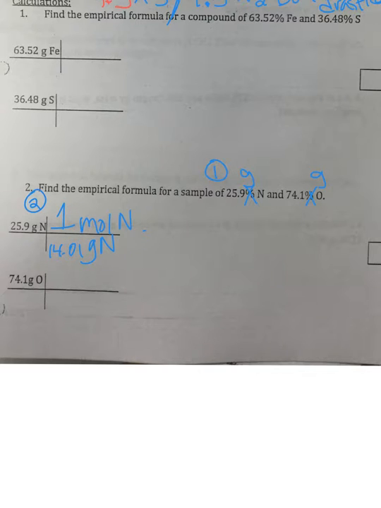All right? And before we start calculating, I'm going to split the room in half so we don't have to take so much time. Let's do the oxygen one too. Let's set that one up. So we're going to have 1 mole of oxygen is about 16.00 grams of oxygen. Okay? So this side of the room, you guys knock out oxygen. That side of the room, you guys knock out nitrogen. Once you have an answer, you can shout it out, and I'll get a second on it, and then we'll move on. Okay?